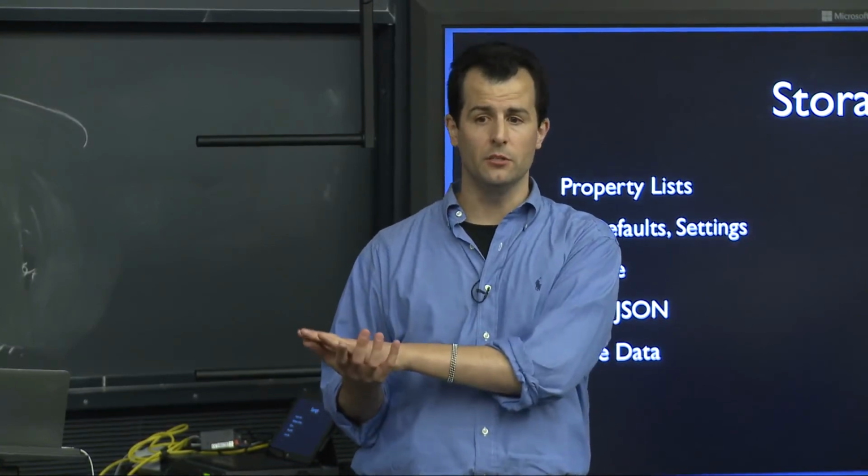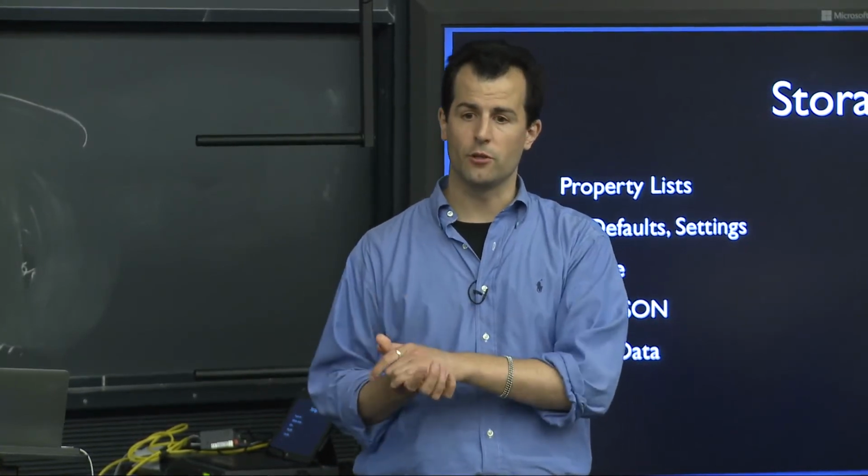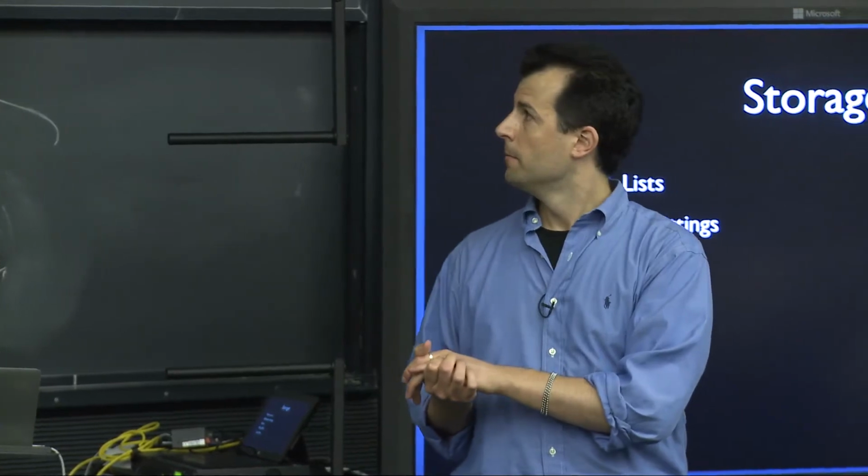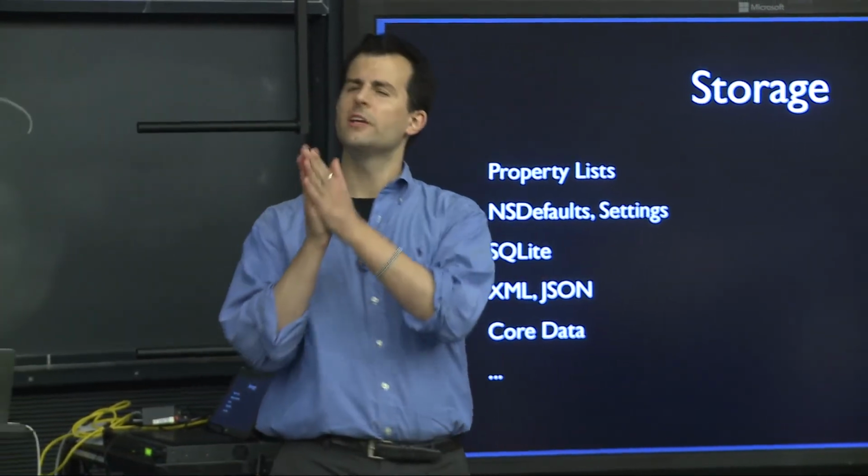So to be honest, you probably don't need to use property lists for that because so long as the application is backgrounded, you can keep stuff in RAM still, unless the user quits, in which case they're at a loss. I was talking about NSDefaults. Oh, I'm sorry. So even NSDefaults.